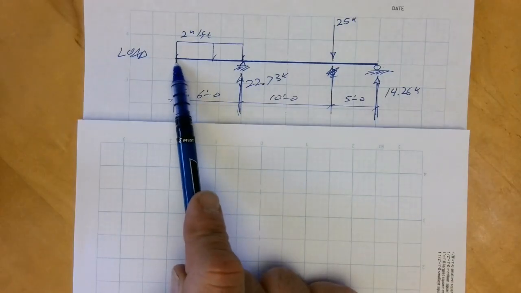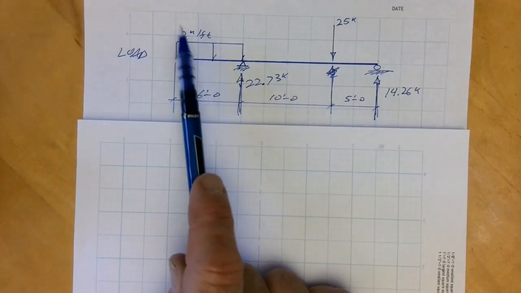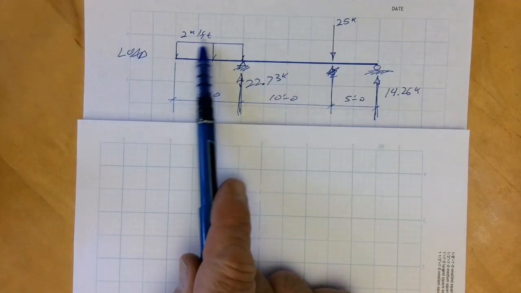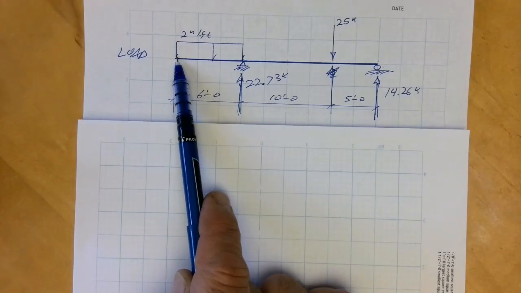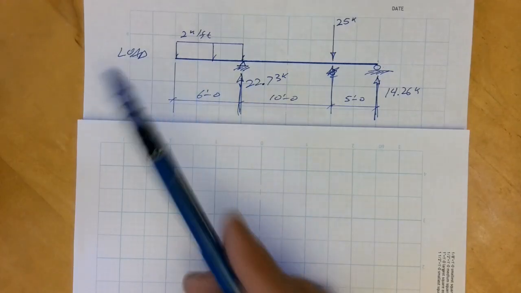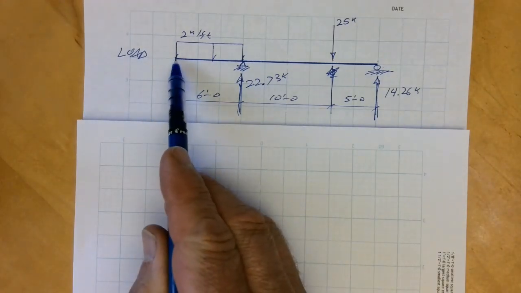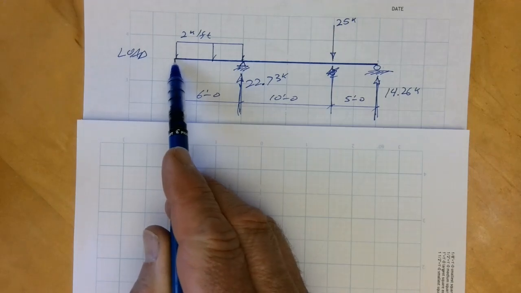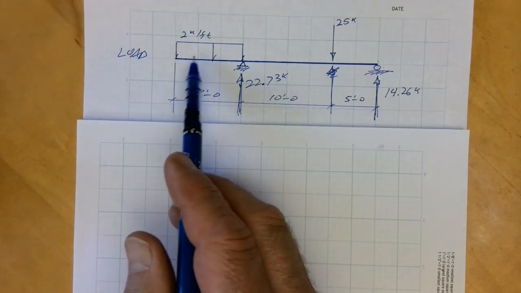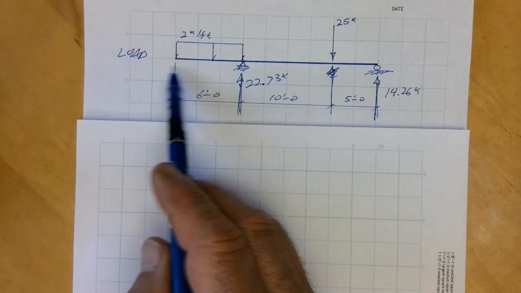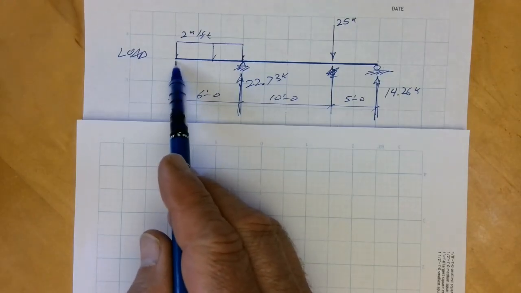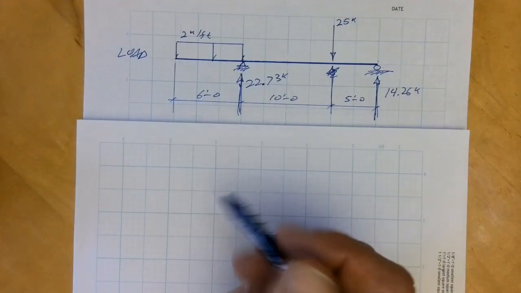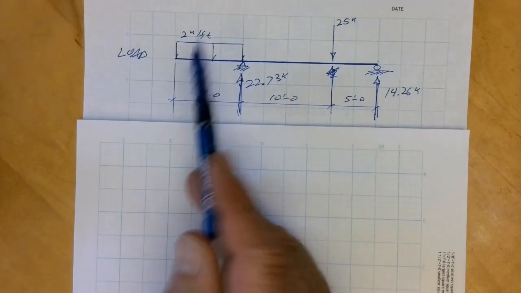If the length here of my free body diagram is 0, 0 times 2 kips per foot is 0, so my shear here is 0. Same deal for moment. If the shear is 0, the moment's 0. So at the very, very, very end of this, the shear and moment are both 0, which is logical because nothing's touching it out here. If this were to not be 0 here, there'd have to be something touching it. But since there's not, we don't have to worry about it.